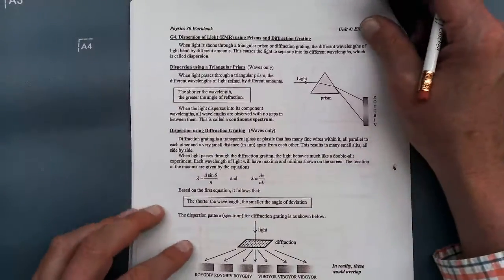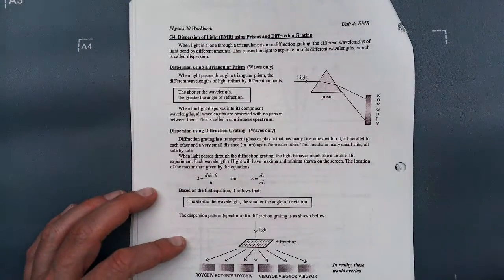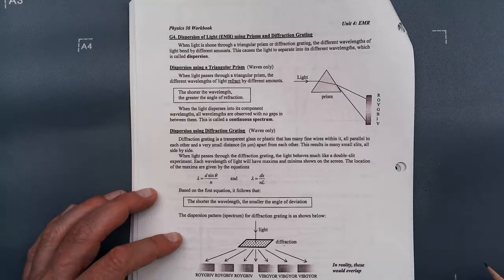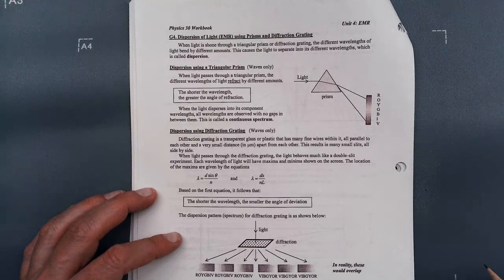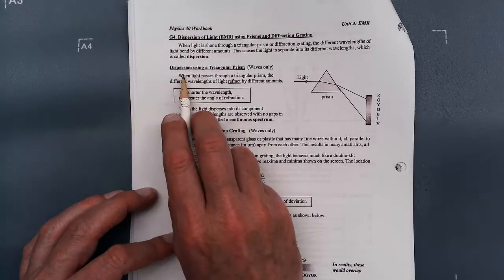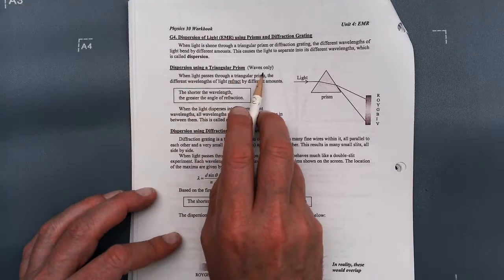All right, dispersion of light, EMR, using prisms and diffraction grating. When light is shone through a triangular prism or diffraction grating, the different wavelengths of light bend by different amounts. This causes the light to separate into its different wavelengths, which is called dispersion. So light going through a prism or a diffraction grating. This is for waves only once again.